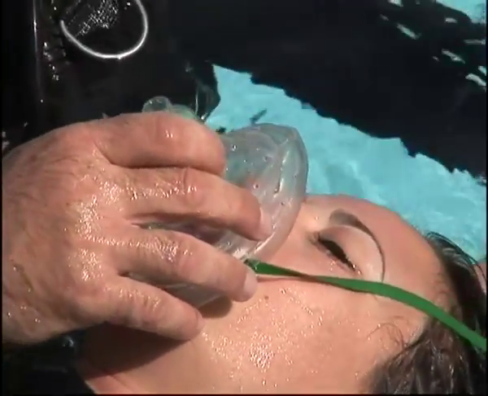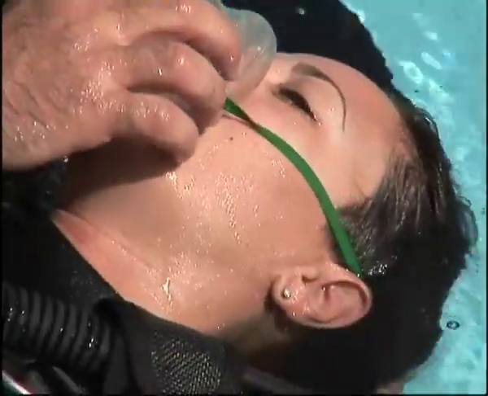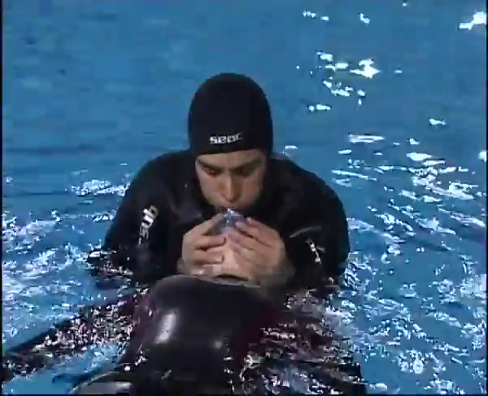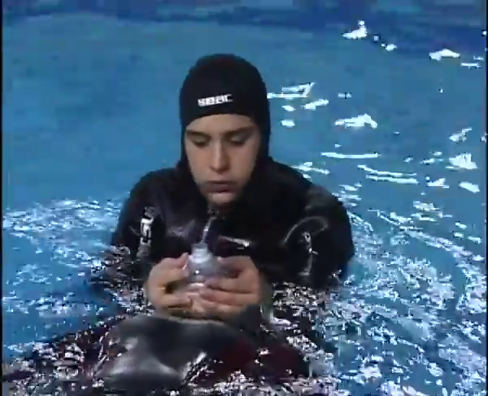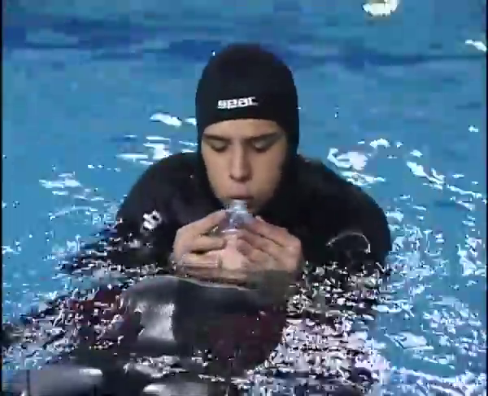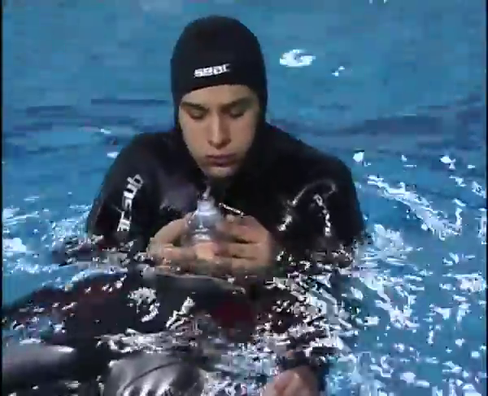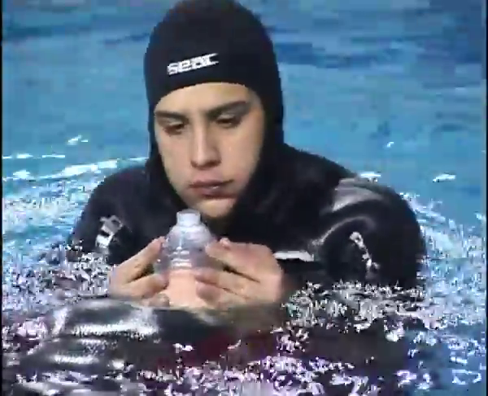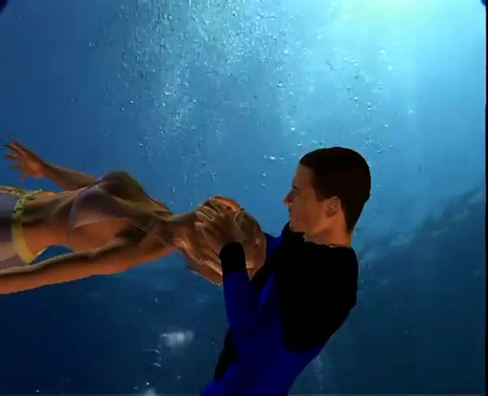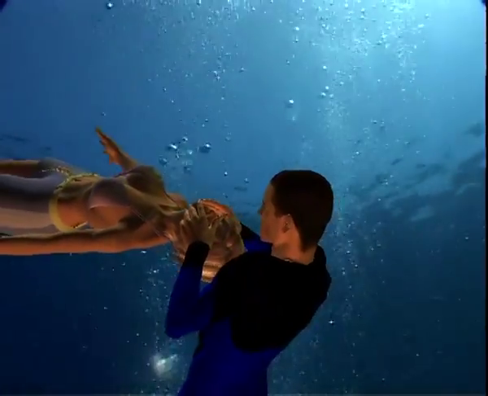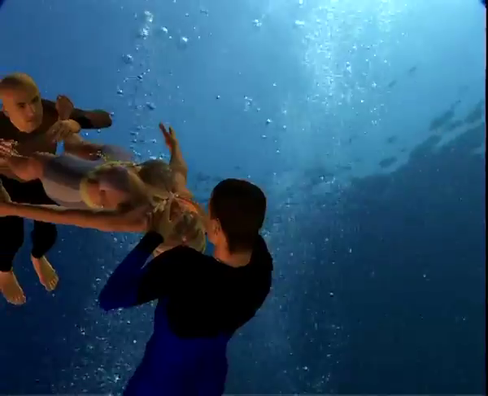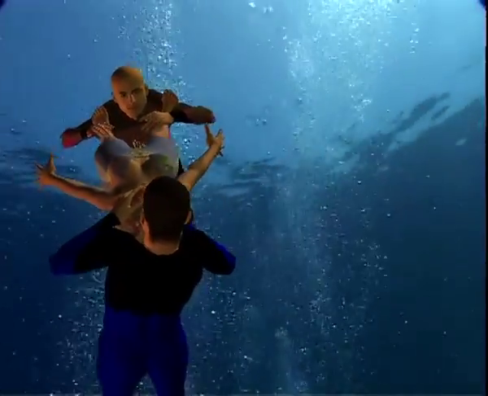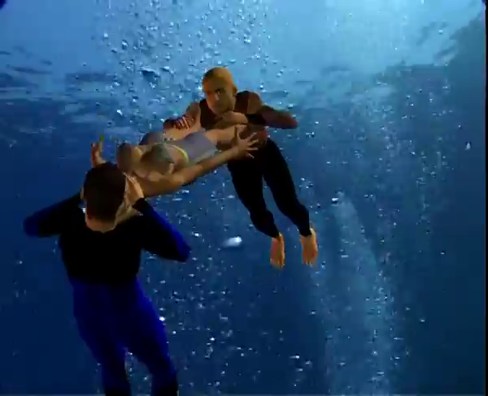The position is the same as that you used for giving AV in a static position. In this position, you can tow the casualty fairly easily by finning below the casualty's back. You can also use a slightly side-stroke action with the fins. However, you will not be able to see where you are going very well. This is why it is useful for a second rescuer to push the casualty by the fins.